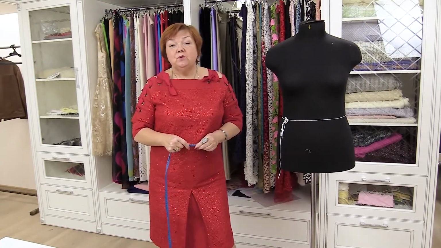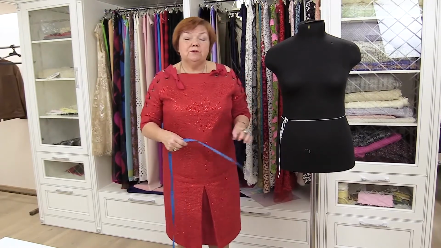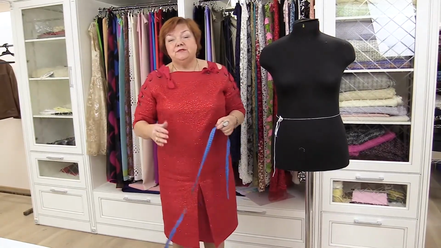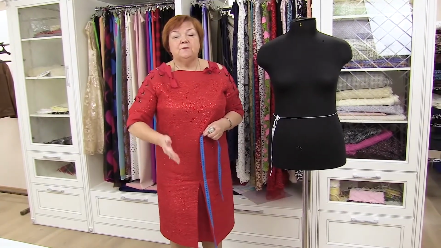If you buy just one length of fabric, do not forget to measure sleeves, overcasts, welts, and so on. You need about 15 cm for overcasts and welts. If you buy two lengths of fabric, there will be enough for sleeves and overcasts. The technique is the same for a straight dress of any length.